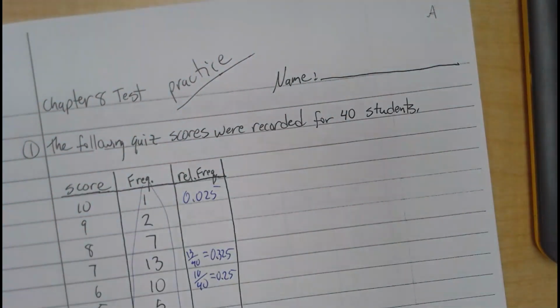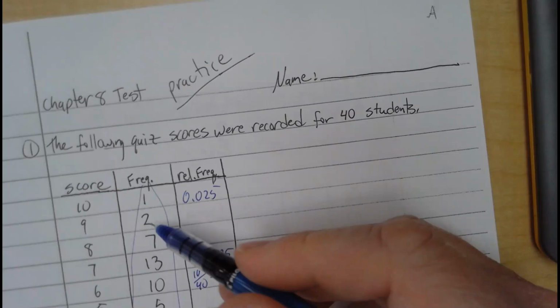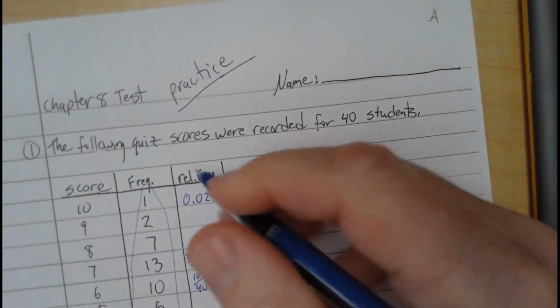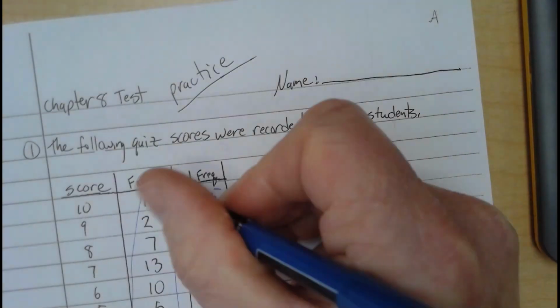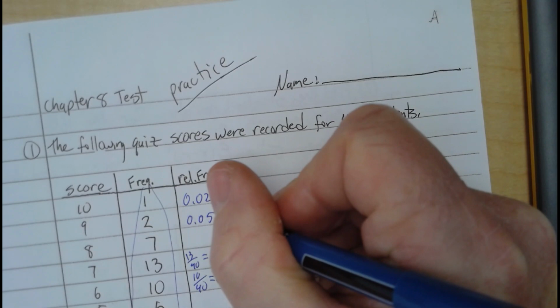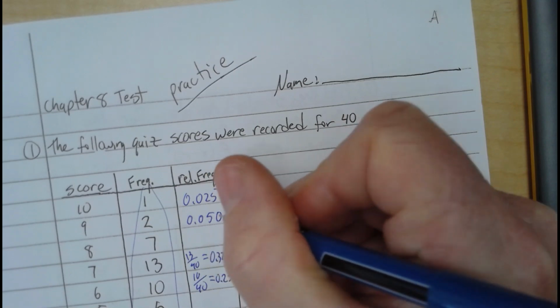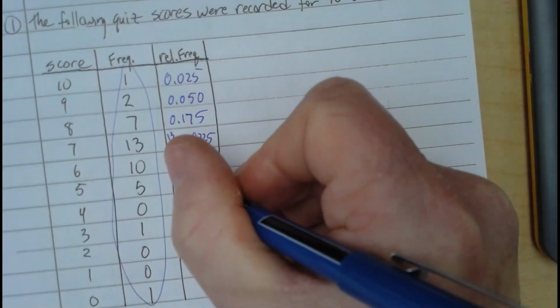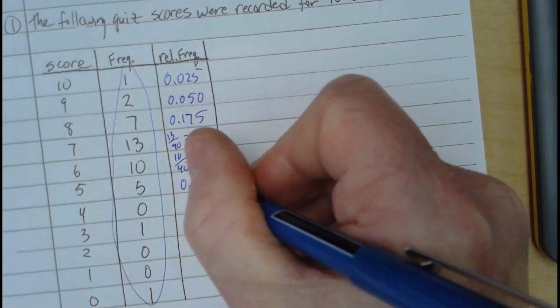And all I'm going to do is start writing the answers in here, because you're just doing 2 out of 40, 7 out of 40. That's out of 40, so you're going to get these nice decimals. 4 out of 40 will be twice as much, so B will be 0.05. 0.175. There's the 32 with a 5. This one would be 5 out of 40, which is an eighth, which would be 0.125.